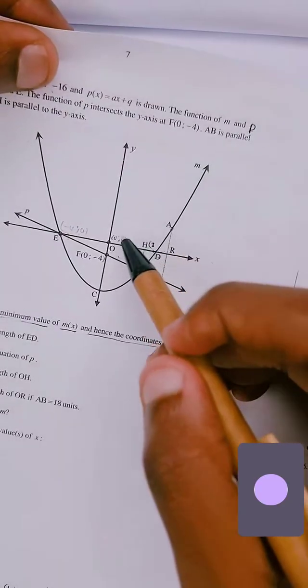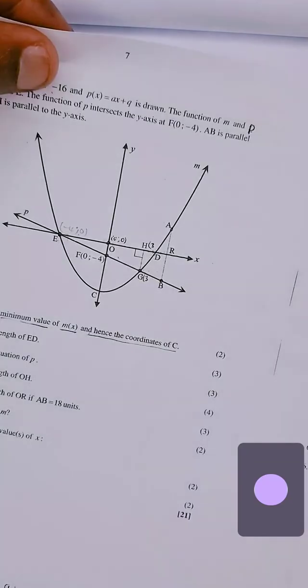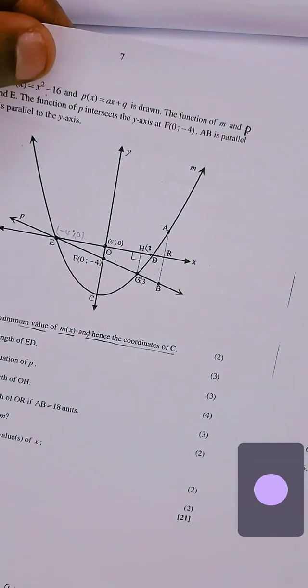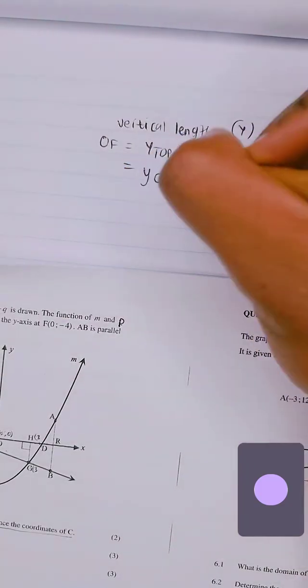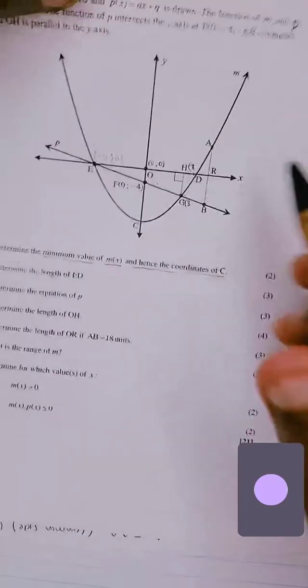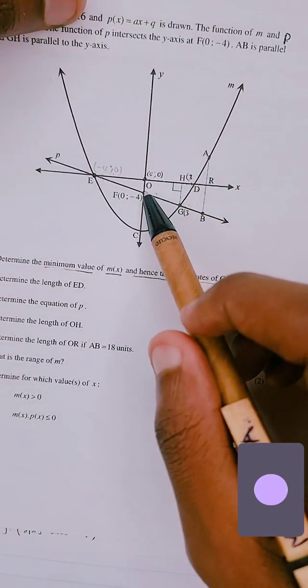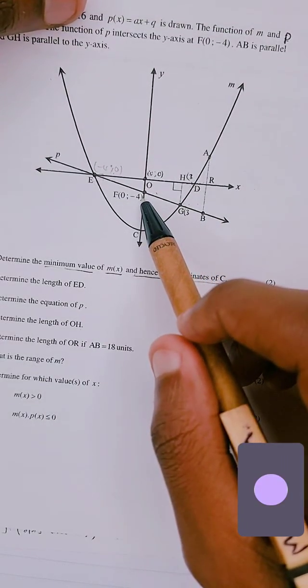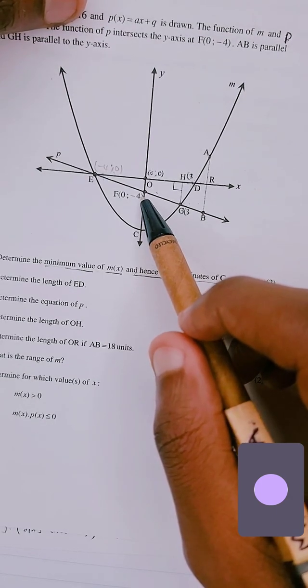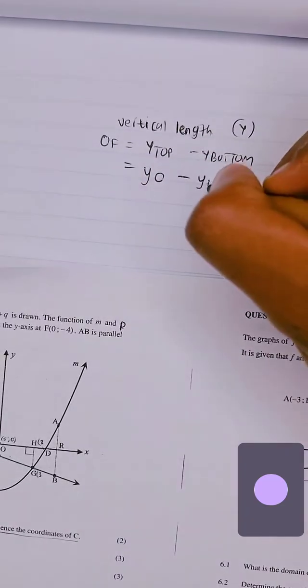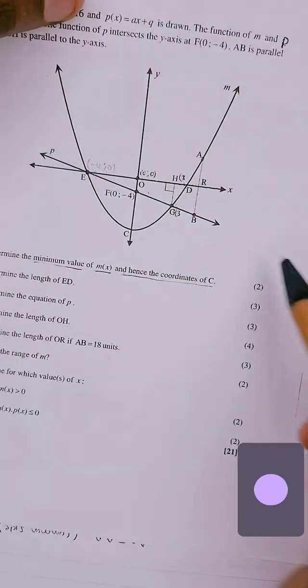So for this OF, who is at the top? Is it O or F who is at the top? O. So we say y coordinate of O minus y coordinate of F. Are you with me? Yes. Then what's the y coordinate of O? 0.